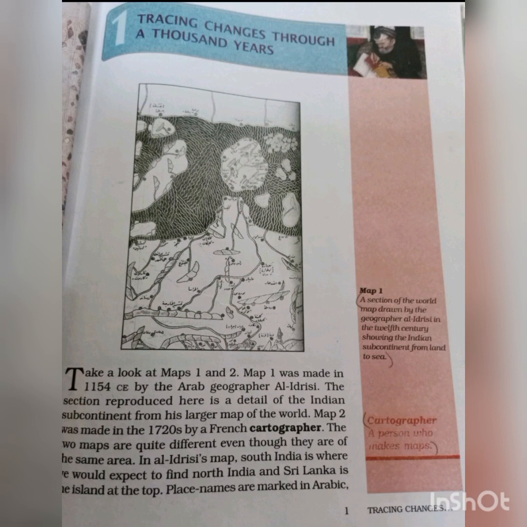As 100 years back we renowned it as a century, in this particular chapter we are going to learn about stories from 1,000 years back. As you can see in this picture, this is a map made by an Arab geographer, Al Idrisi, in 1154 CE. CE stands for Common Era.